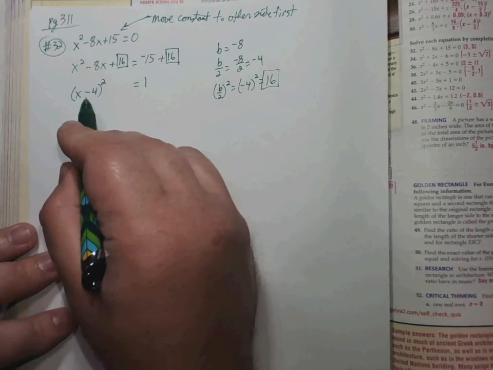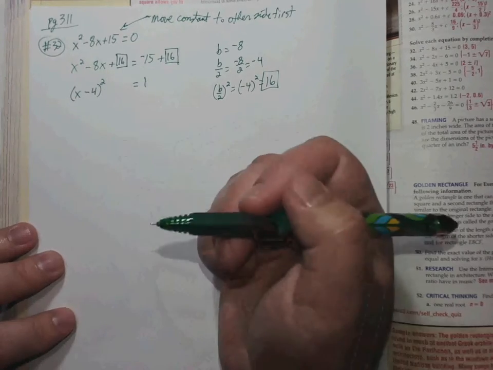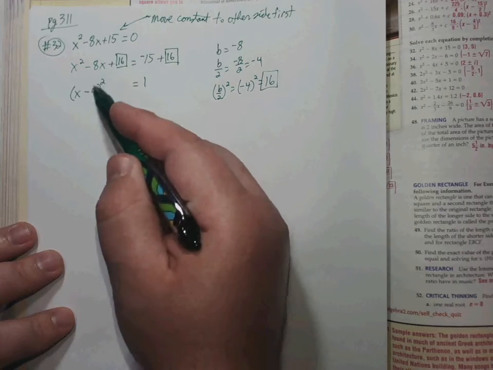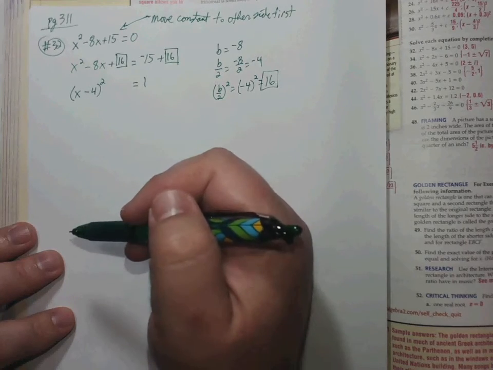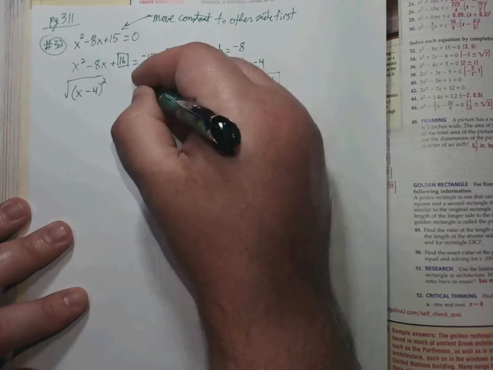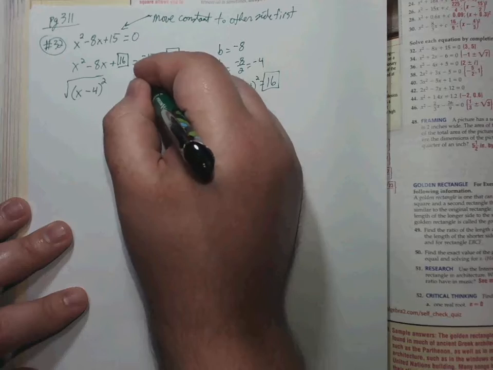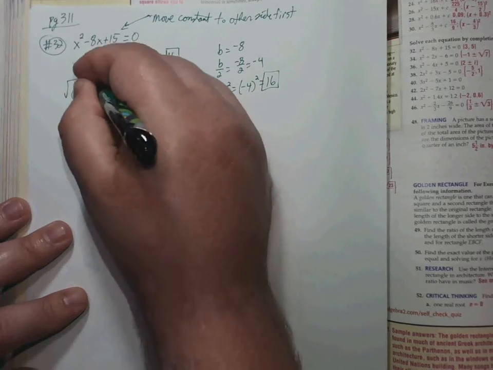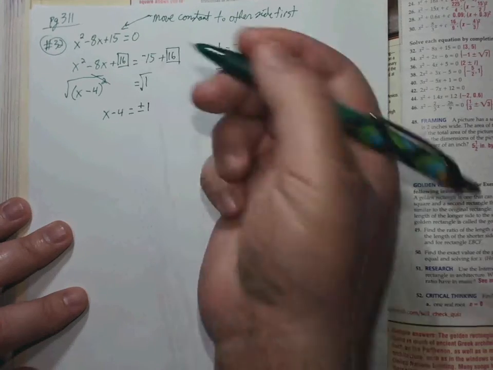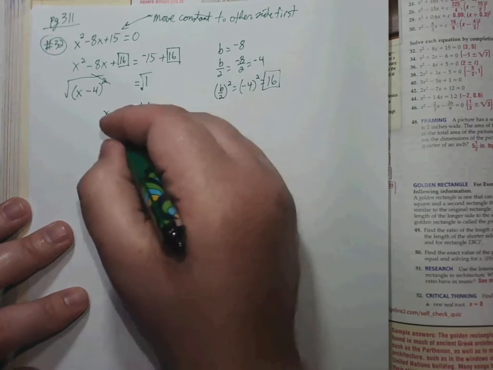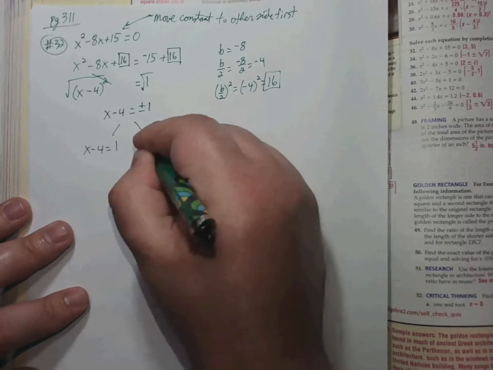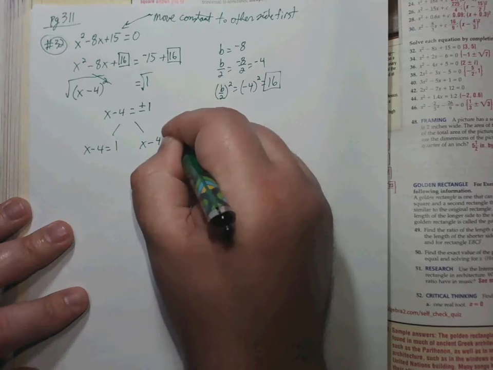The number that goes here is half that number if you did this right. If that is half that squared, half that goes here. So, to solve this, take the square root of both sides now using the square root property. Remember, when you take the square root, the square cancels, it's plus or minus the square root of 1, which is just 1. Now I have to do these separately, right? So x minus 4 equals a positive 1, and x minus 4 equals a negative 1.